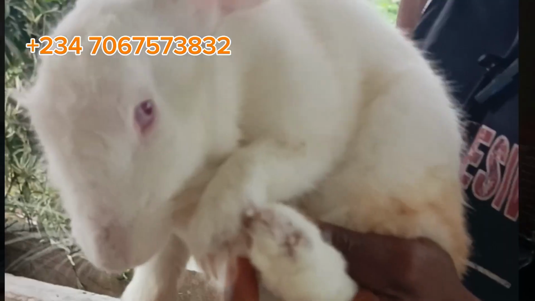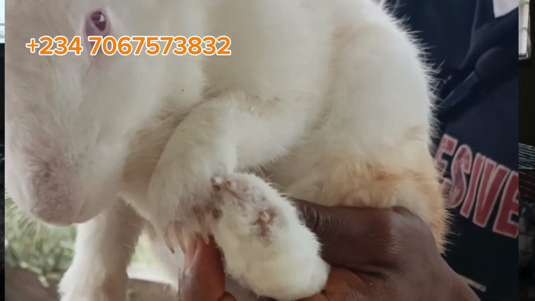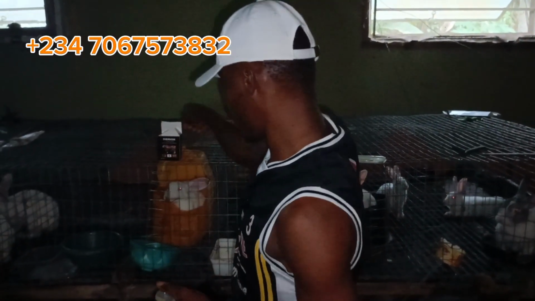Today I'll be teaching you guys how to administer medication to rabbits. This is avamantine. We have various medication for rabbits, but today we're administering avamantine. Avamantine is used to deworm your rabbit or to treat sawhawk. I'm going to show you how the sawhawk look like. Today I'm treating sawhawk. There's this doe here. She has sawhawk, so I'm going to treat it.